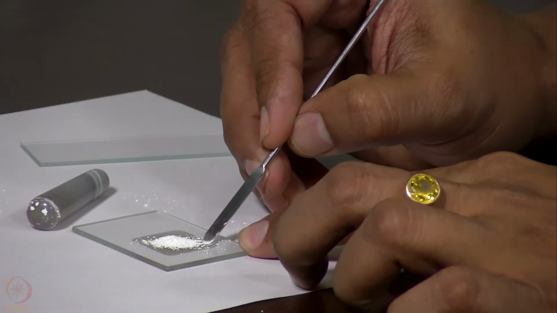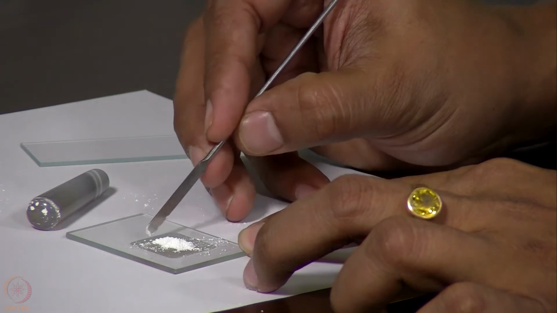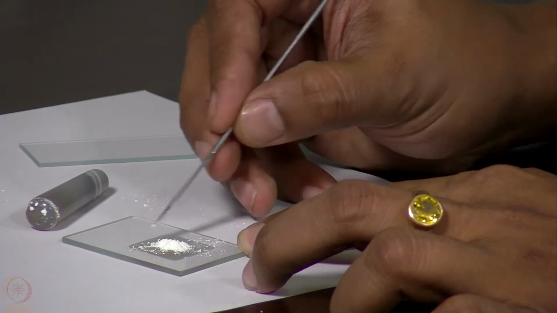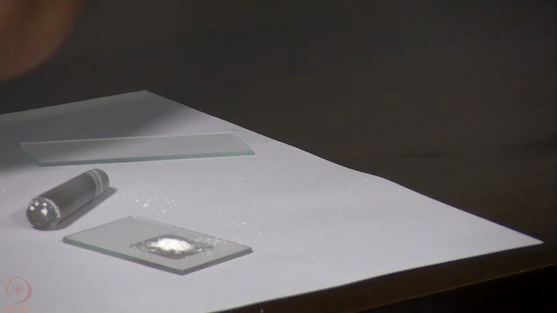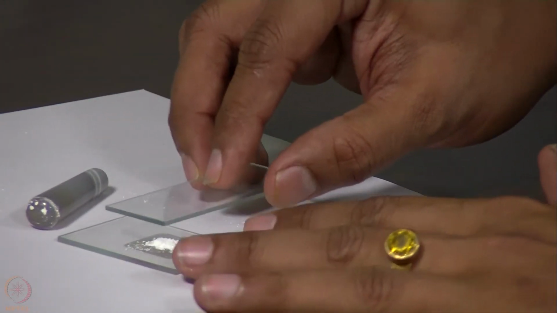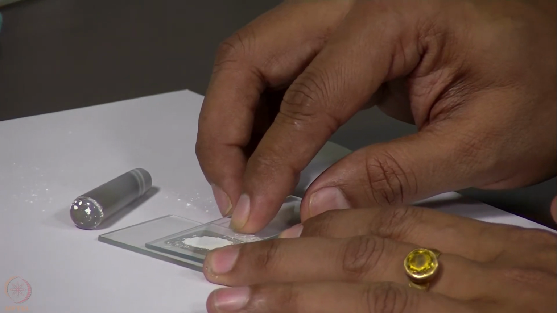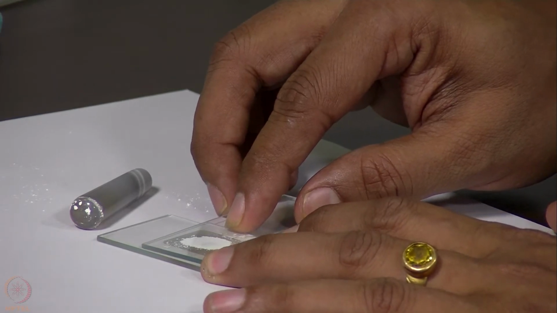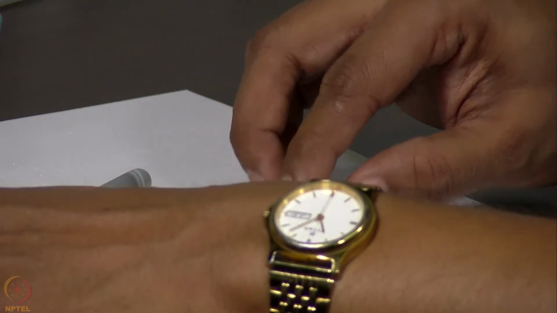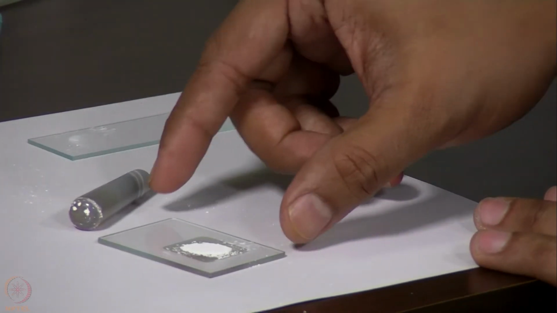Now what we need to do is to bring the sample to the center, because we do not have a large amount of sample. We have made a heap at the center, and then we need to make it flat from the top using a glass plate, so that the top surface is flat and the sample is uniformly spread in the center. So now this sample is ready for recording powder X-ray diffraction data.